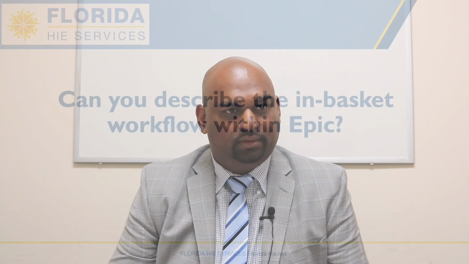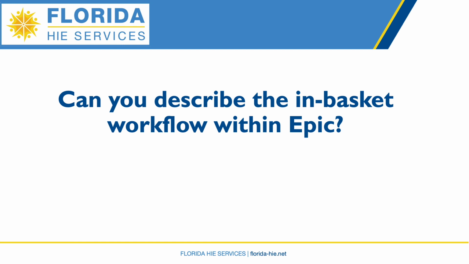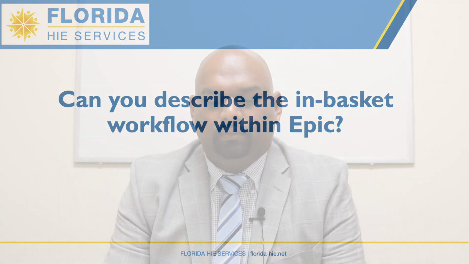So currently, when we receive the notifications, whether from the state or other Epic organizations, it files into the clinician's in-basket workflow. So we have several in-basket workflows within Epic. One is if a provider is listed as a care team provider and they receive the event notification from the state or other Epic organizations, they will get that notification directly in their in-basket within Epic.